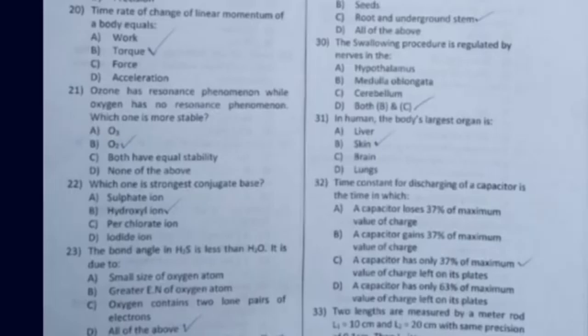21. Ozone has resonance phenomena while oxygen has no resonance phenomena. Which one is more stable? A. Ozone, B. Oxygen, C. Both have equal stability, D. None of the above. The correct option is B. Oxygen is more stable than ozone.